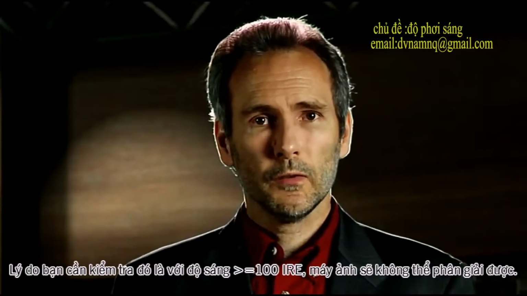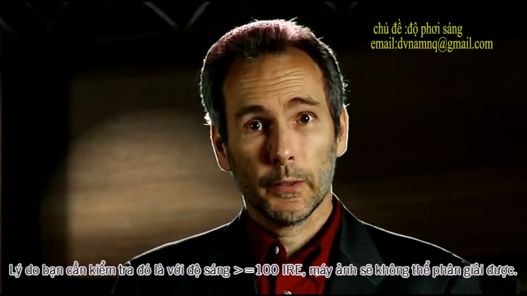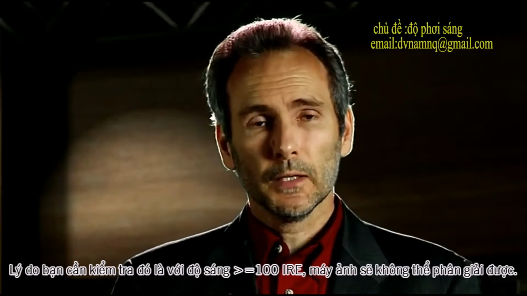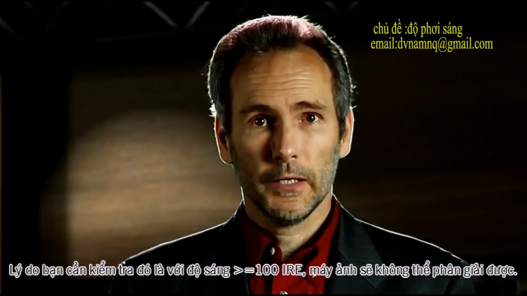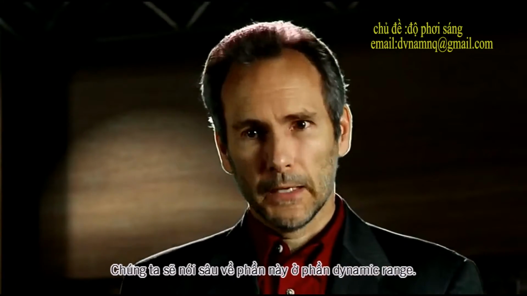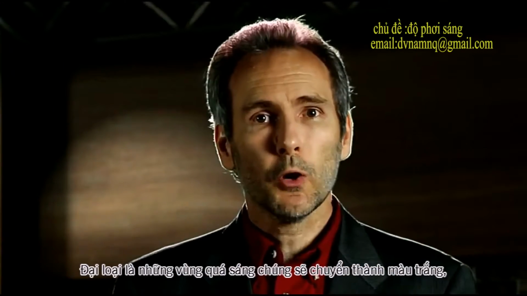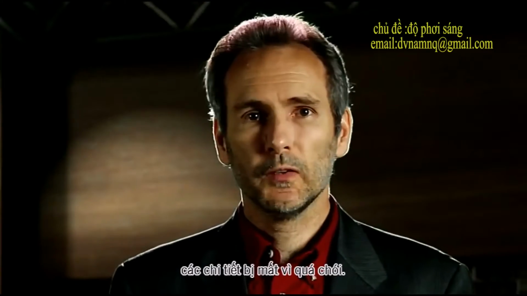Now, the reason you want to do this is because as the image gets brighter and brighter, of course, that IRE value is going up, and there's going to be a limit to where your camera just can't resolve anymore. And we'll talk more about this in the dynamic range section. But simply put, if something's too bright, it's going to burn out. It's going to blow out to pure white with no detail whatsoever.